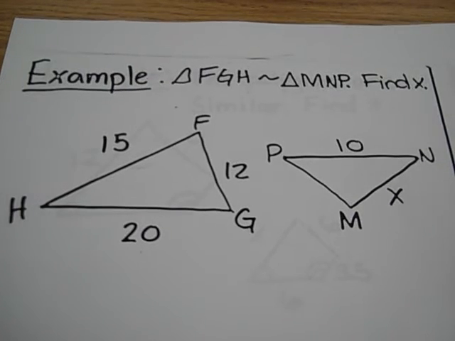So if we know that two polygons are similar, then we can use the relationships or the conditions to find values of x. So I know these triangles FGH and MNP are similar. And I see that I have sides labeled. So I can use the knowledge that the sides should be in proportion to write a proportion, solve it, and find x.